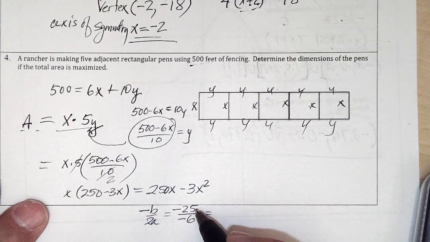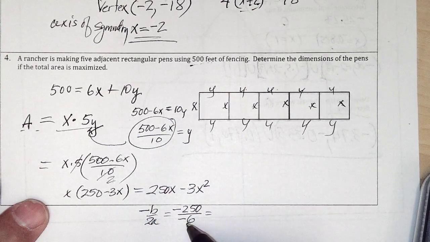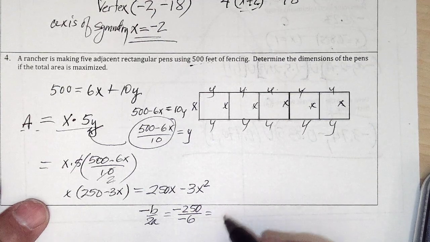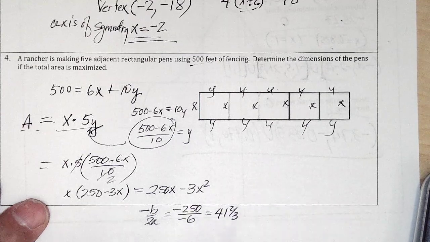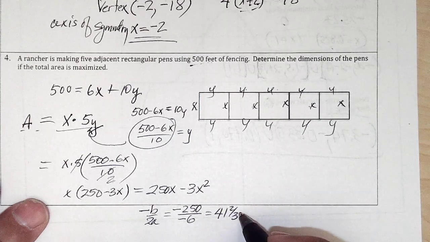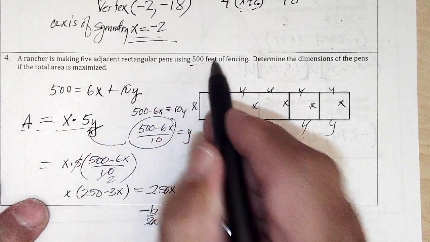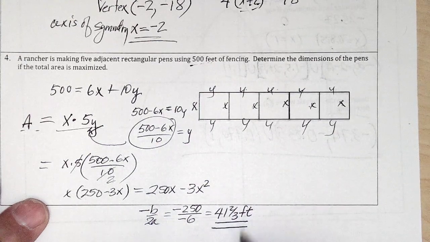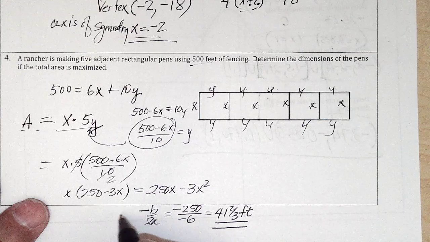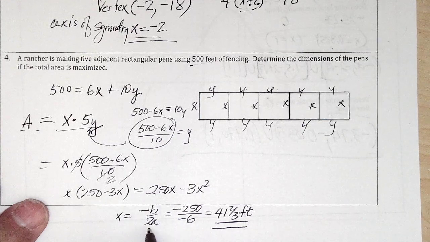Listen to my phone ring in there and got me confused. So 250 divided by 6, I think, is 41 2/3. And that's the feet. We're doing fencing, so this is feet. That's the x. That's using this method.